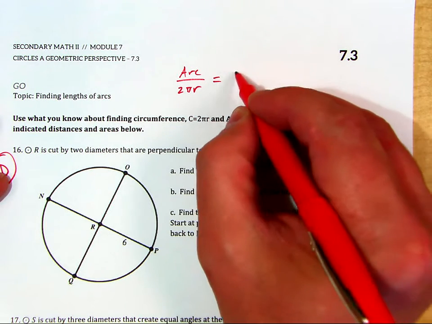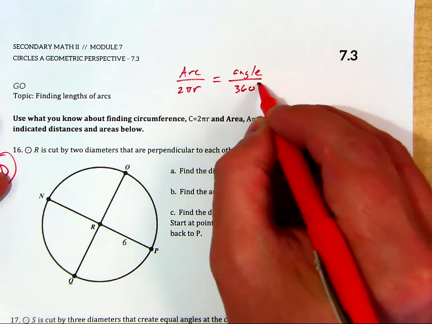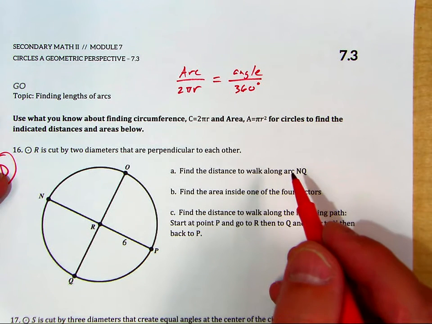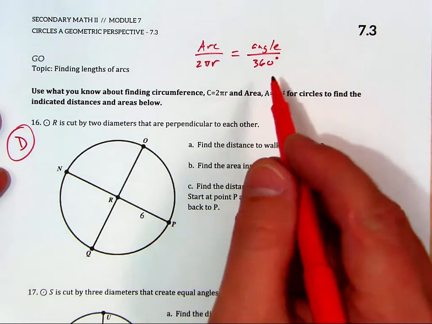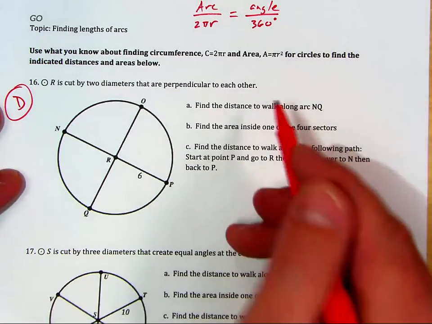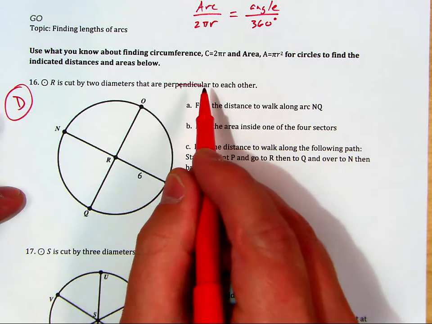You always find that out by putting the angle you're concerned about over 360, and then cross multiply and solve. It never fails. You might have to do some extra figuring and extra word problem stuff, but this never fails. So let's look at this. These are both diameters, and it says they're perpendicular to each other.